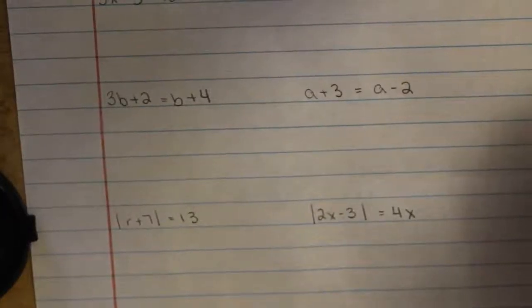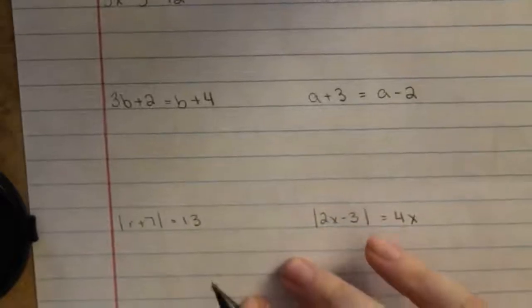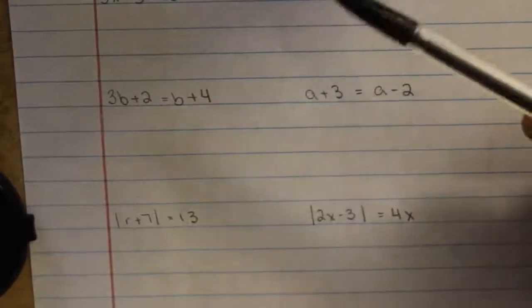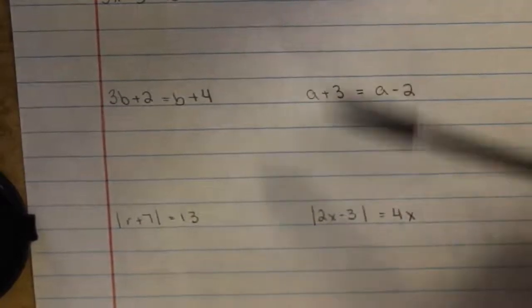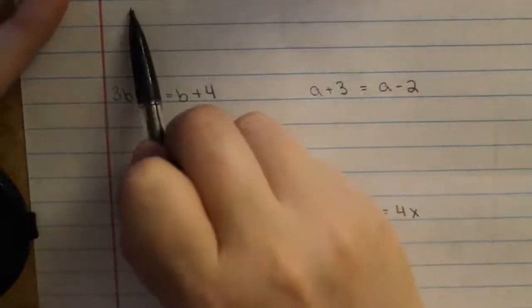Okay, today we are reviewing some equations. Before we jump into it, I want to remind you that we are going to possibly have contradictions and possibly have identities, as well as just regular problems that can be solved. So let's dive in. For this problem, I want to add 3 to both sides.